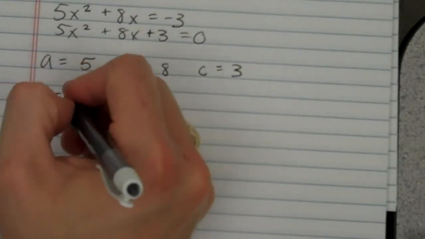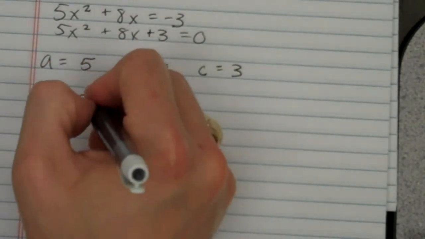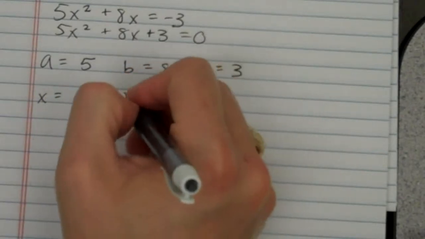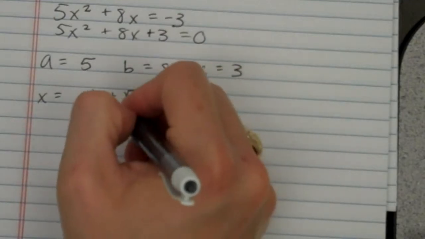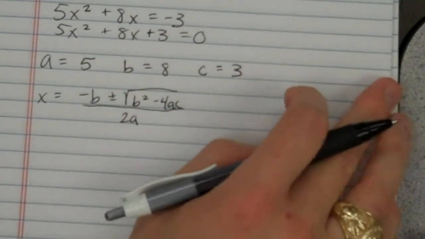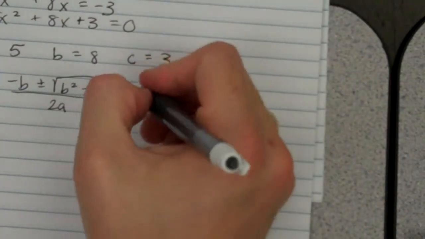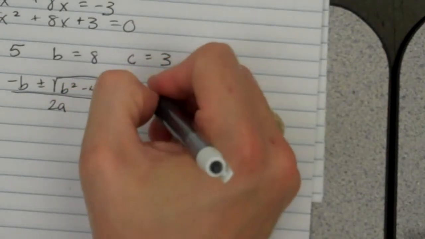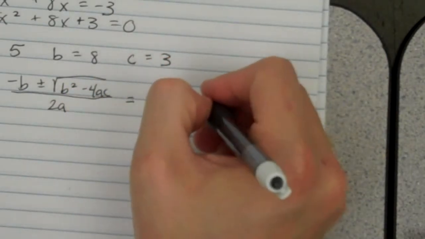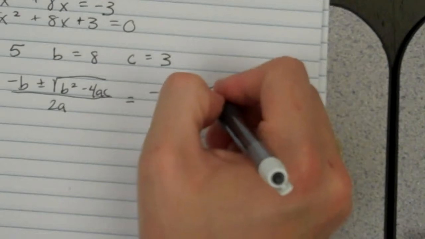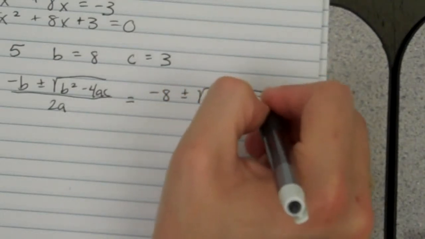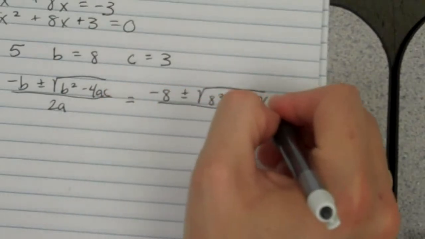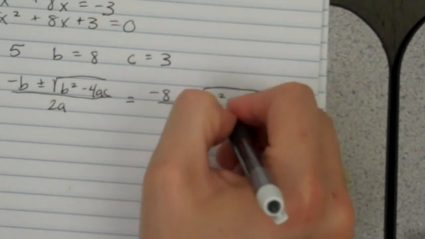So x equals negative b plus or minus the square root of b squared minus 4ac all over 2a. So that equals negative 8 plus or minus the square root of 8 squared minus 4 times 5 times 3, all over 2 times 5.